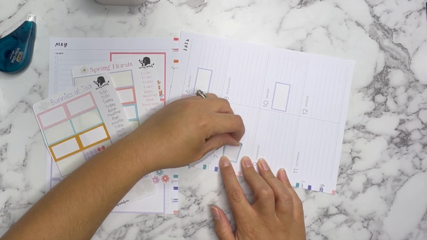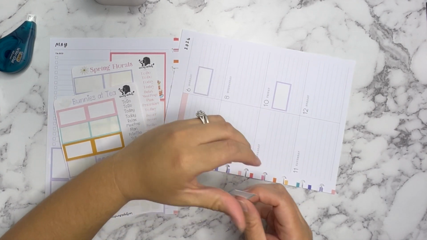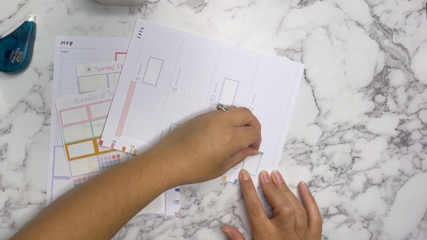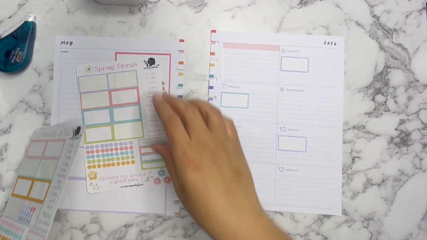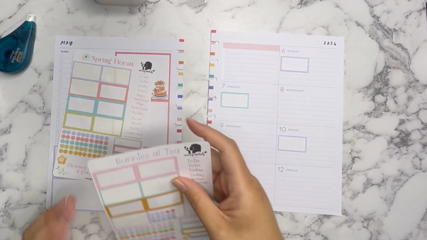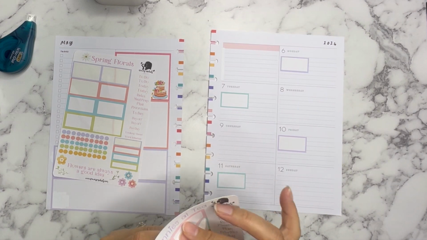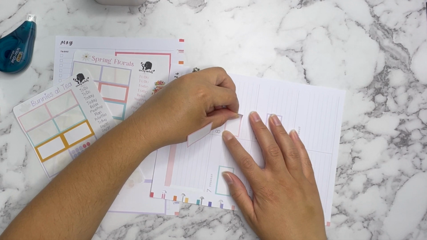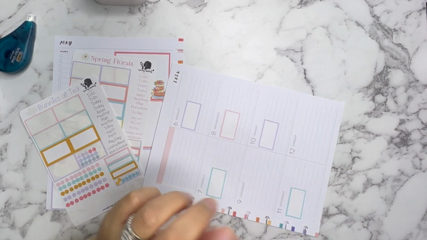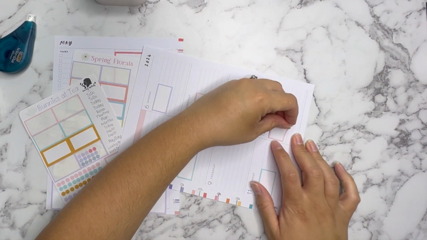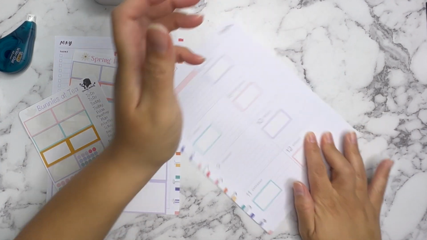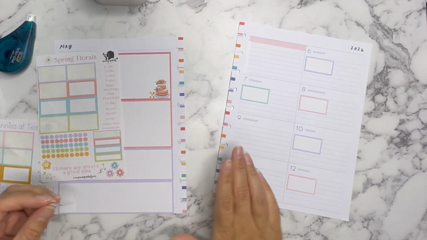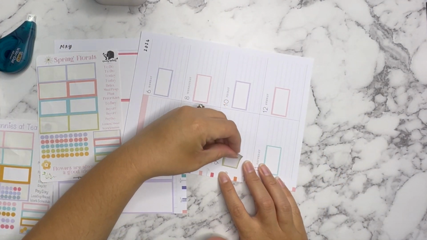Blues. Blue. Okay, and then probably maybe pinks. And then here I'm going to use one of the colors that doesn't have doubles, just because I don't need it to have a double for Thursday. Okay, all right. So maybe that green one, to bring in some of that green.